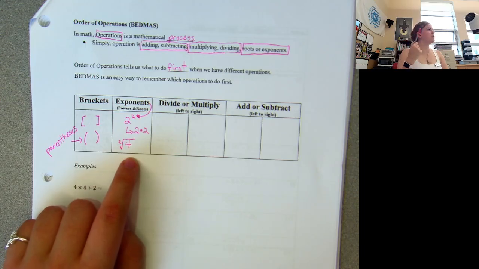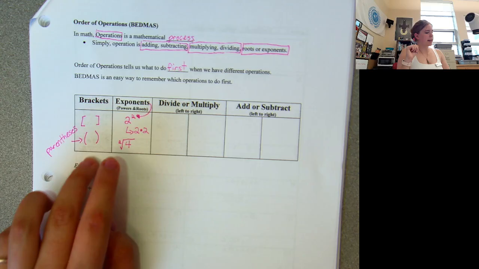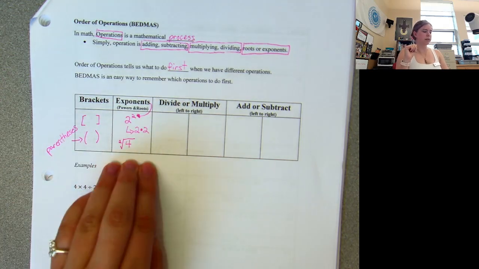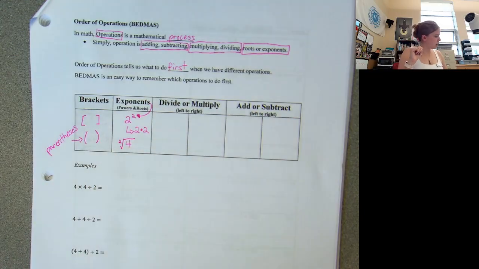Because 2 times 2 is 4. So that is brackets and exponents. First we do brackets, then we do exponents. You don't have any exponent questions in this homework coming up, but eventually we will probably get into that.